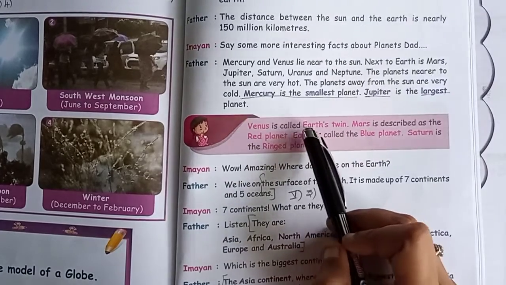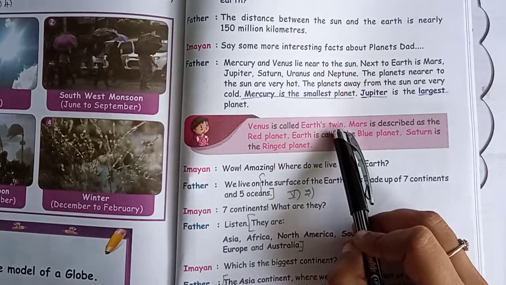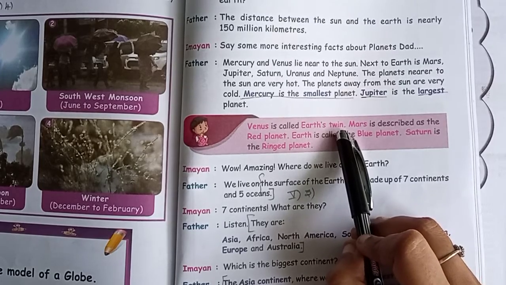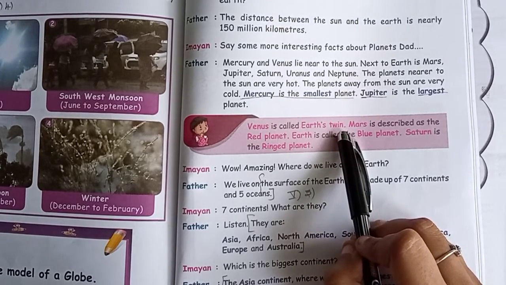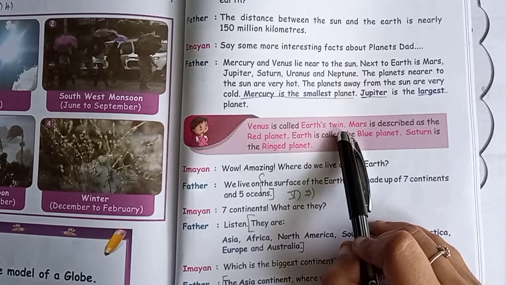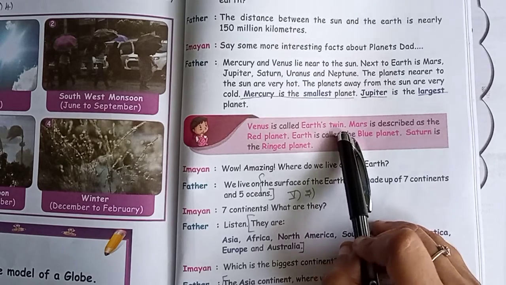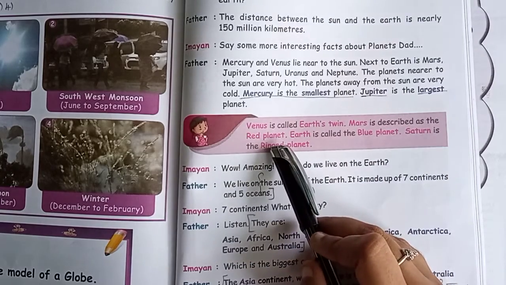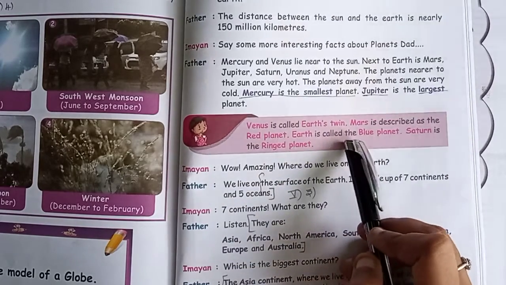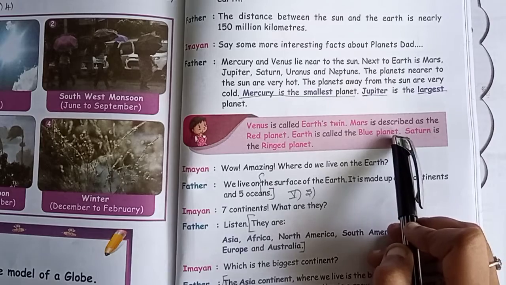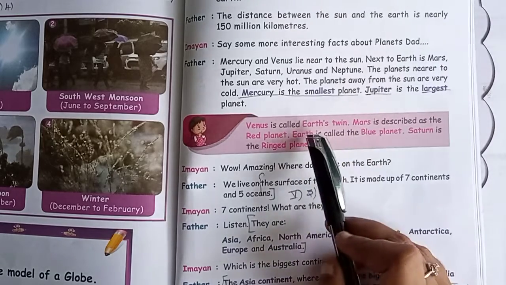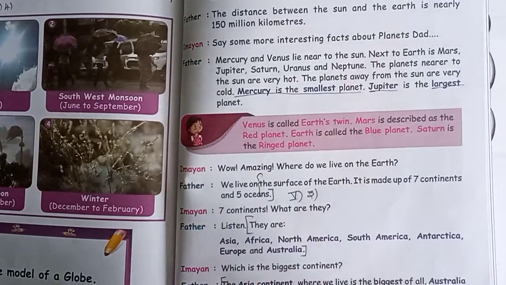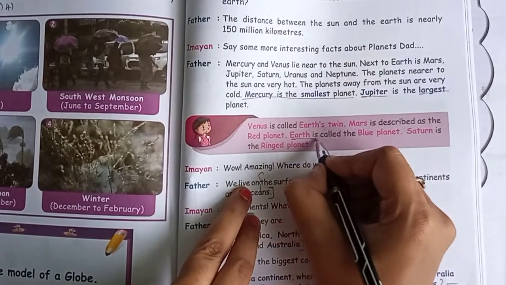We know the meaning of twins, right? Two persons who resemble each other, identical twins, non-identical twins. Mars is described as the red planet. Earth is called the blue planet. Which one is called the blue planet? Earth. It comes in a 1 mark question.